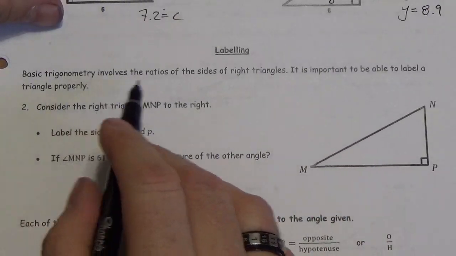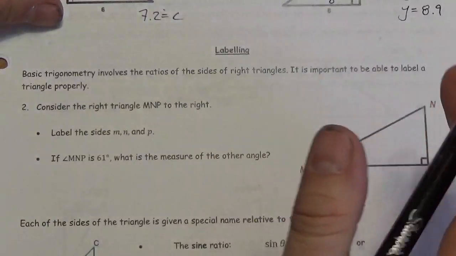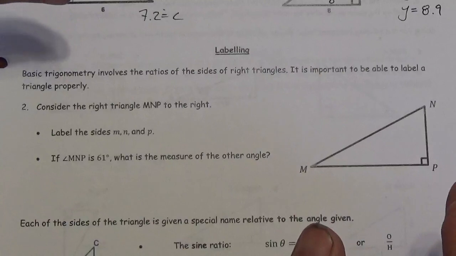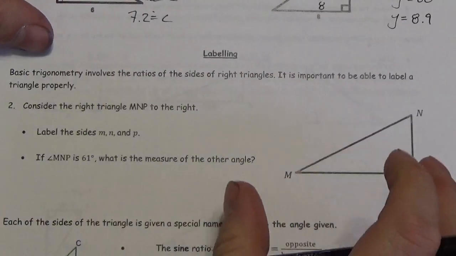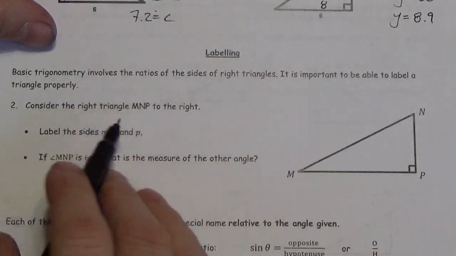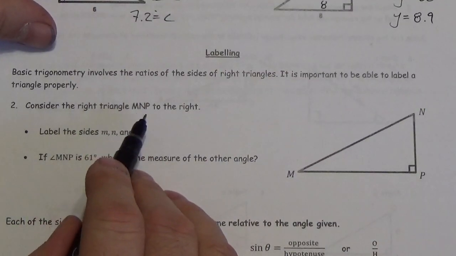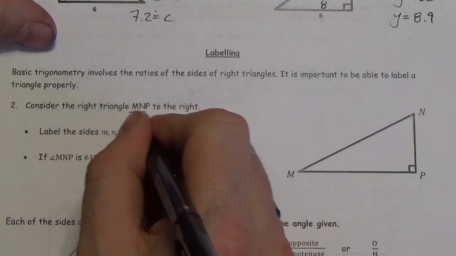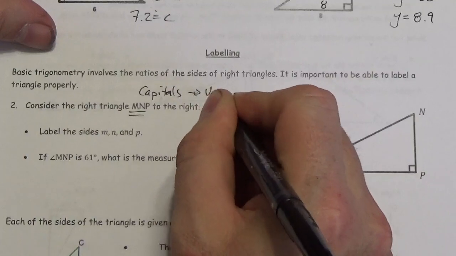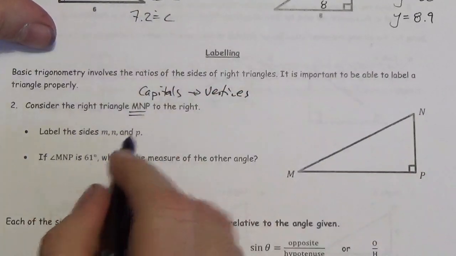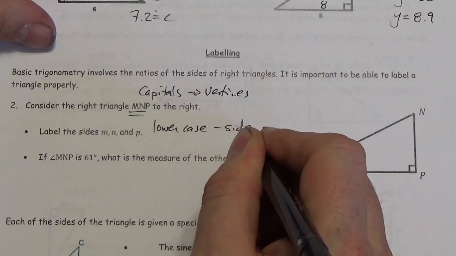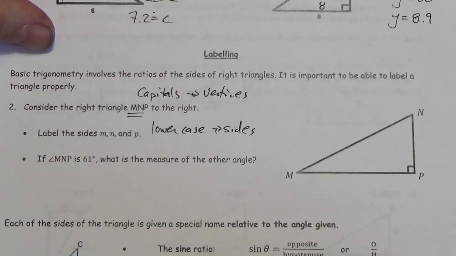So basic trigonometry involves ratios of the sides of the triangles. It's important to be able to label a triangle. Now there's really two types of labeling that we're going to use here. To start off with, first of all, we're going to label the vertices of a triangle. And it says it right here, triangle MNP, and we usually use capital letters for the vertices. And then we use lowercase for the sides. But there's a rule for how we do that.